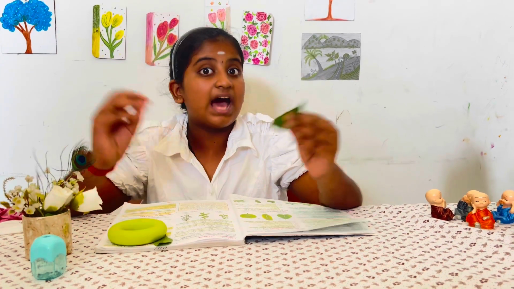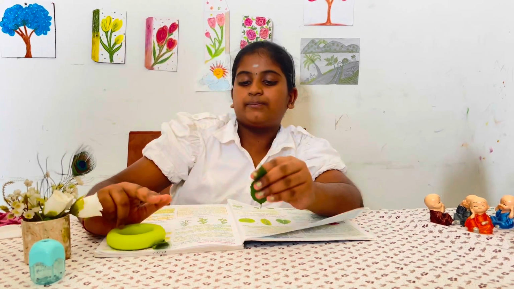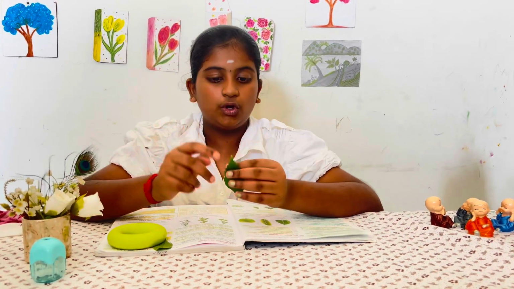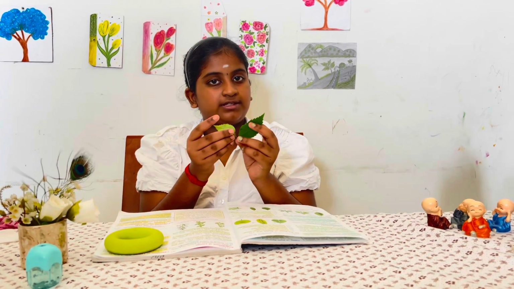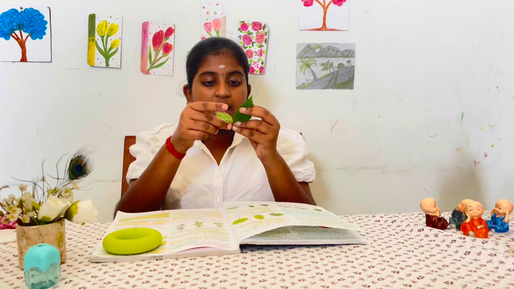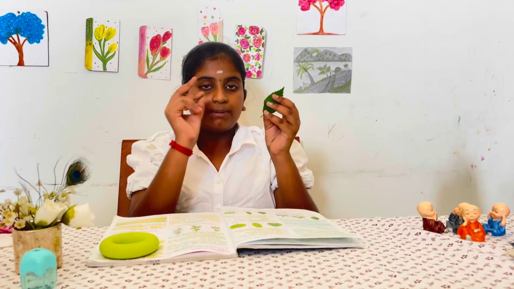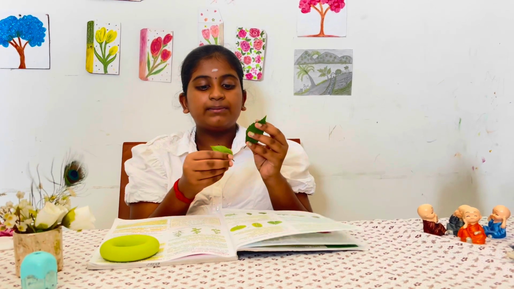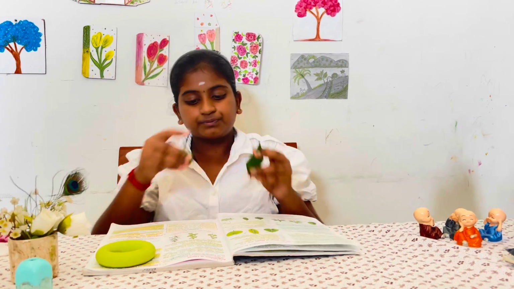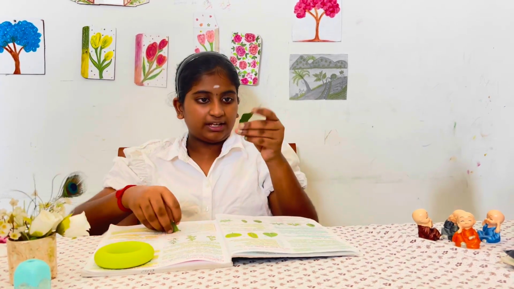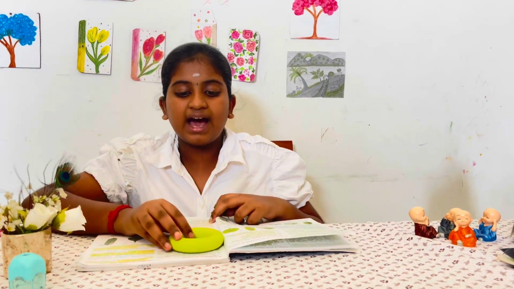So now let's see the arrangement of the leaves. There are 3 types: alternate, opposite and whorled. Alternate is when a leaf arises from one node, and in the successor node another leaf arises from the opposite side. Opposite is when from a node a leaf grows from one side, and from the other side of the stem at the same node another leaf grows. Whorled is when 2 or more leaves are attached to one node. So these are the arrangements of leaves.